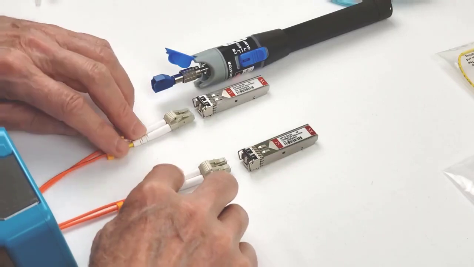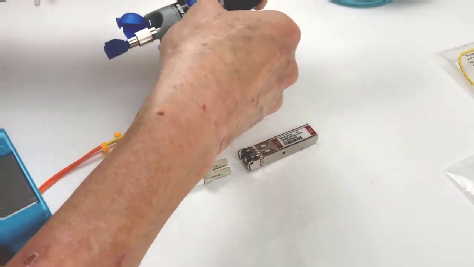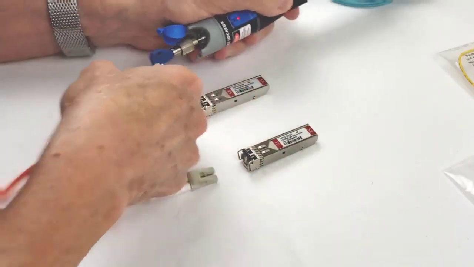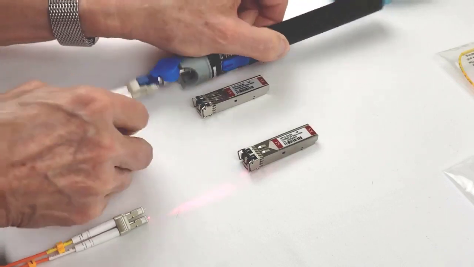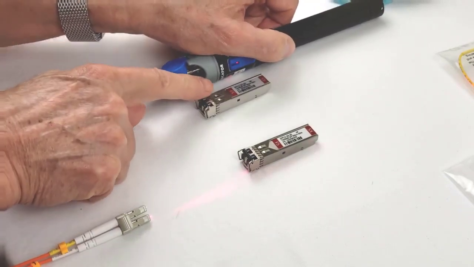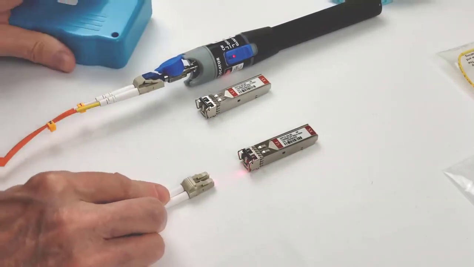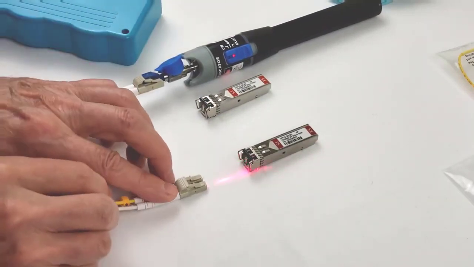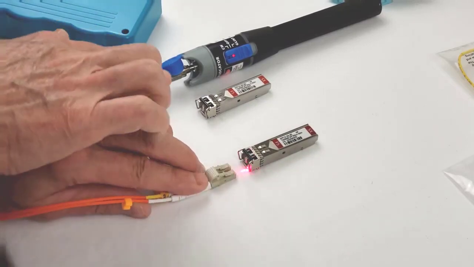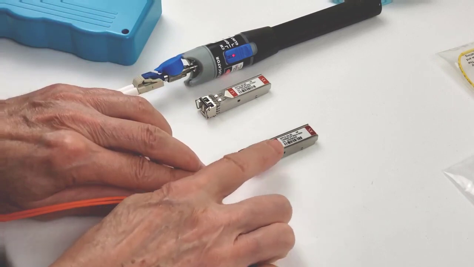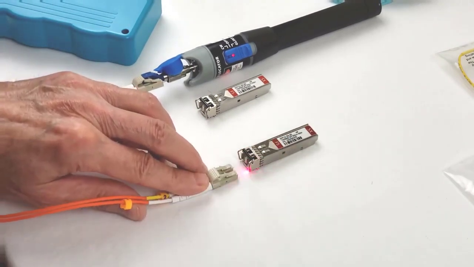To verify that this is correct, we're going to take the transmit side of the cable and plug it into a light source, which would normally be plugged into the transmit side of the optical transceiver. If the cable is correct, it should put that light into the receive side of the next optical transceiver, and you can see it is in the right position, or polarity. So a technician can just plug those cables in and it's going to work.